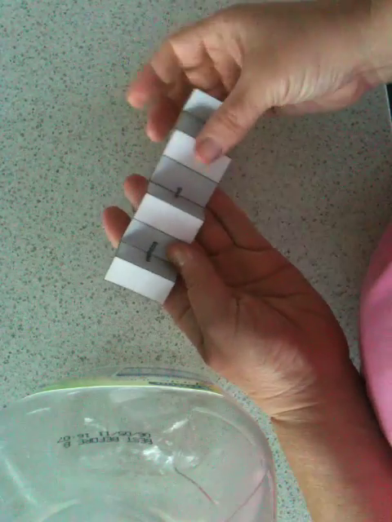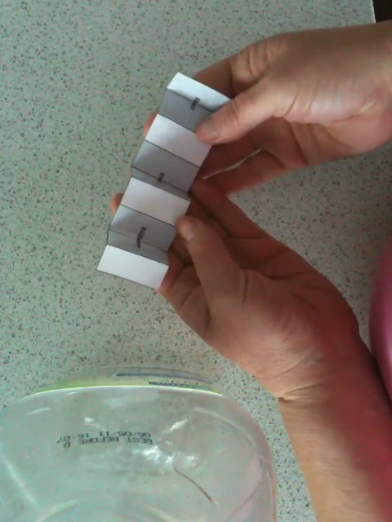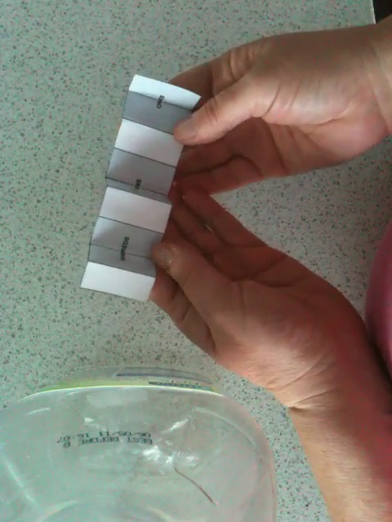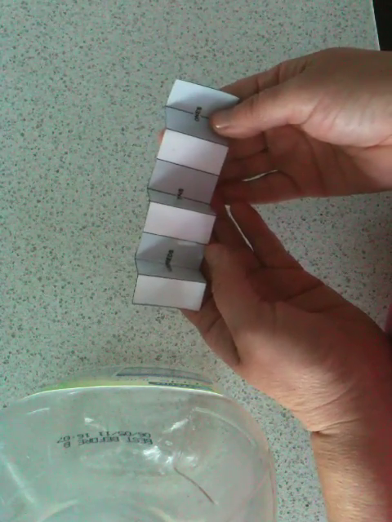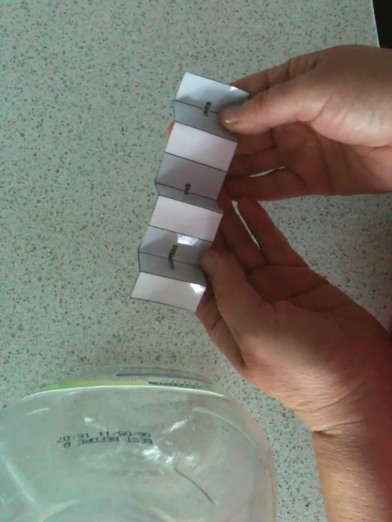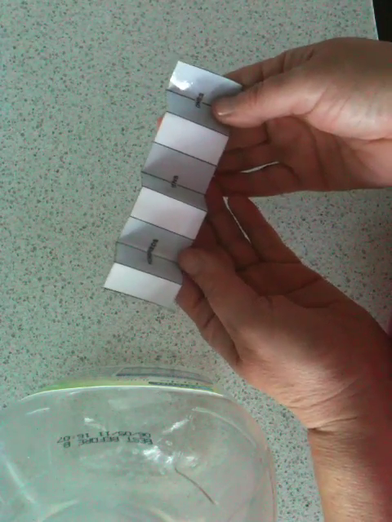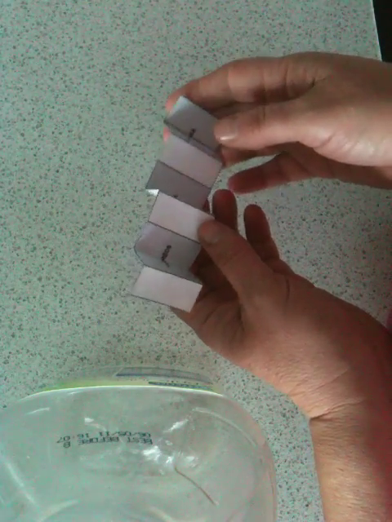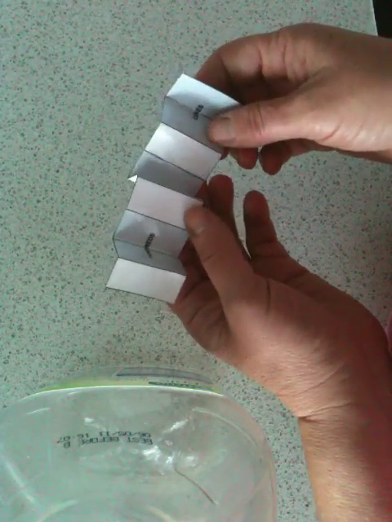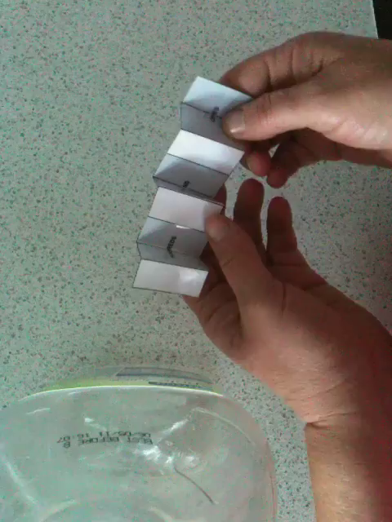This is a demonstration of using a number expander or a numeral expander. We use number expanders to demonstrate the language around the place value system. It's also a great way to show the grouping and regrouping of numbers.